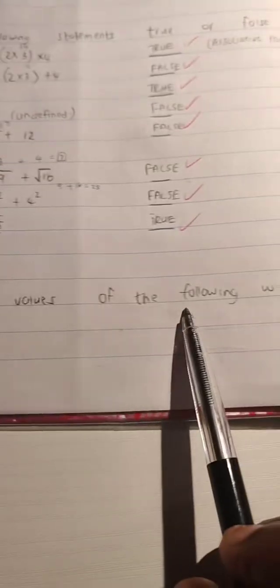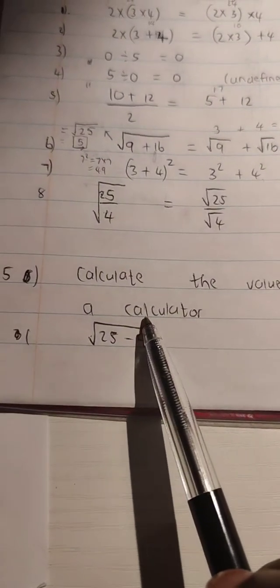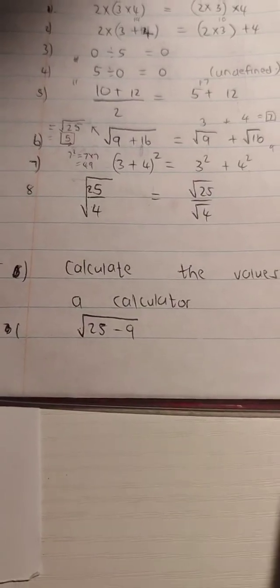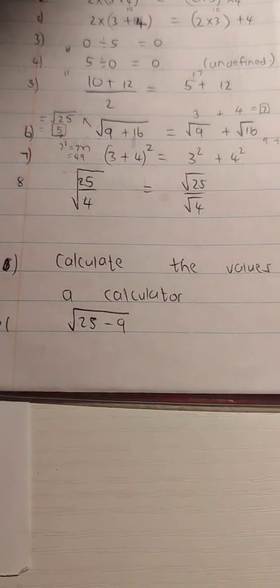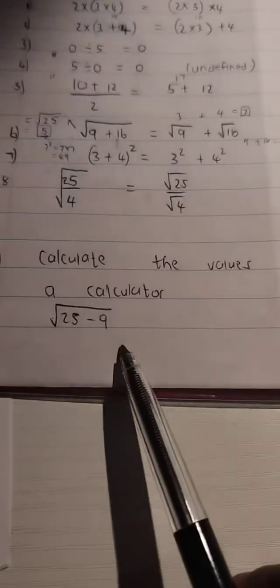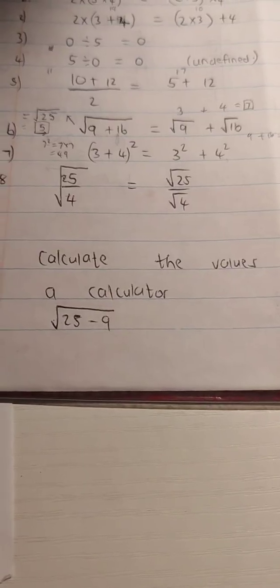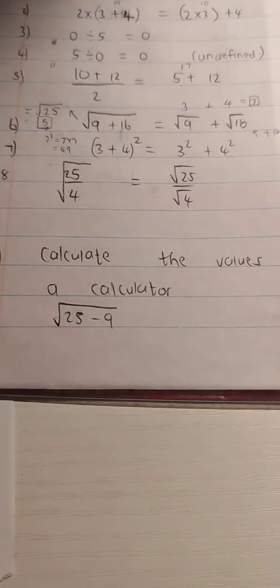Okay, so let's calculate the values of the following without using a calculator, guys. The whole point here is to show the steps. There's 2 marks. We want to show the steps in our calculation. We don't necessarily want to just grab the calculator and punch in the values.